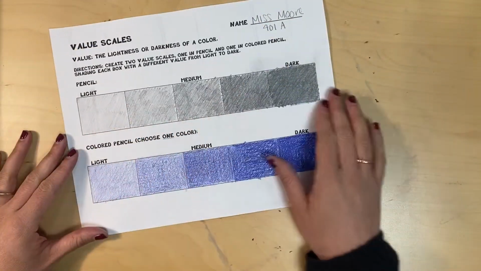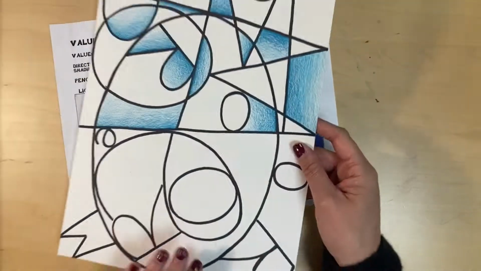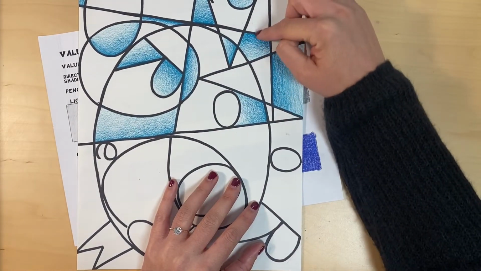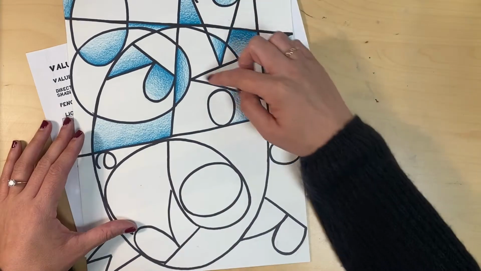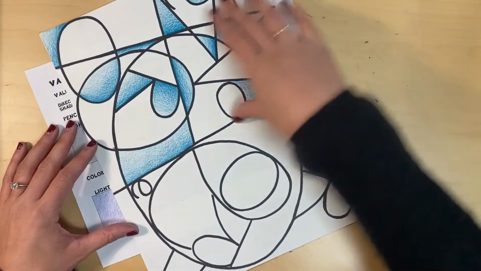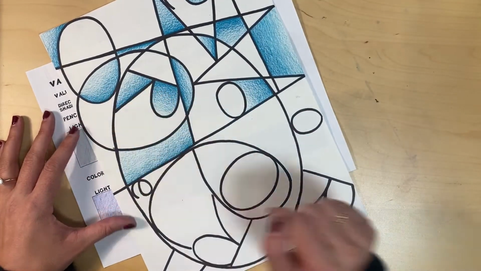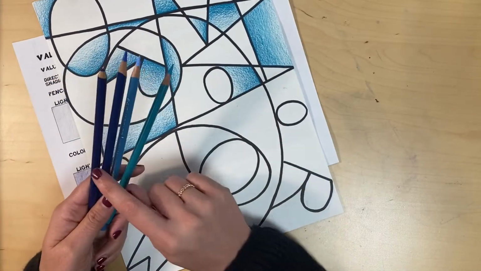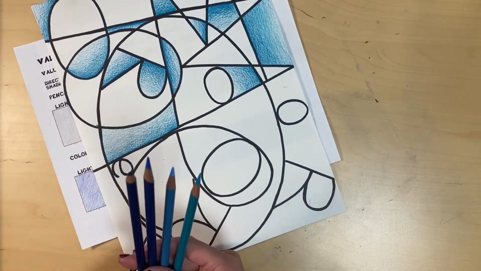Once you're done practicing using value, then you can get your abstract name design, and we're going to add some different values to the shapes created by our letter design by shading. So notice that I've done some here with a blue-green color. We're going to be using colored pencils to add color to this, so pick out 3 or 4 colors that you would like to use.